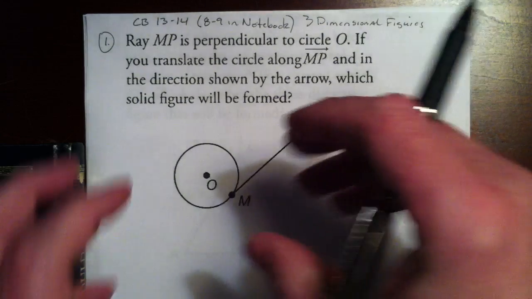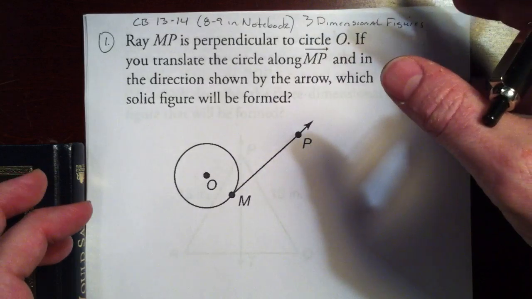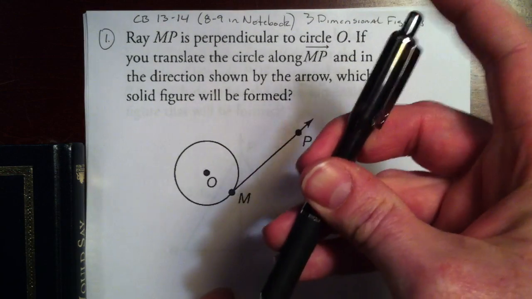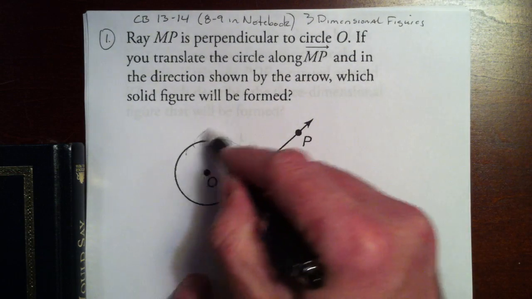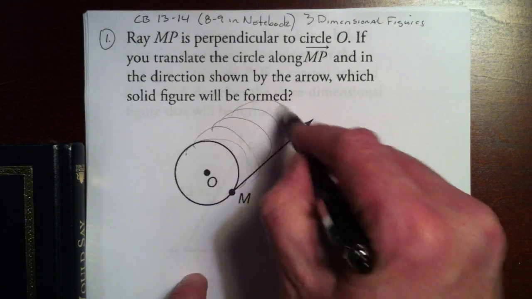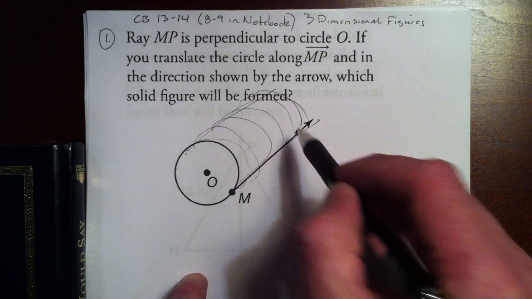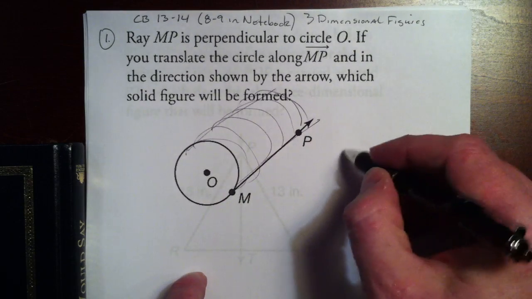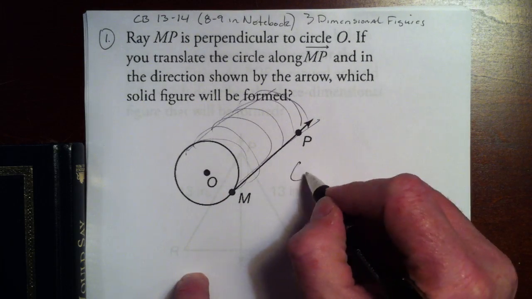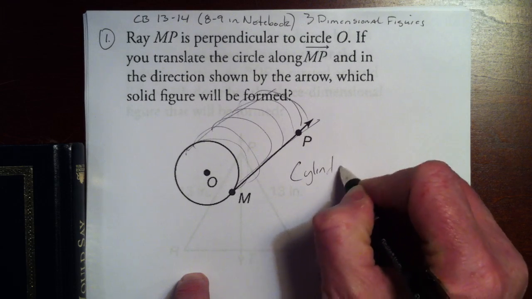What they're asking is basically, if you can imagine a slinky for a second, you're going to expand this guy out, and you're going to keep going like this, and like this. That, to me, looks an awful lot like, if you turned it up on its side, it would be a cylinder. So the answer is cylinder.